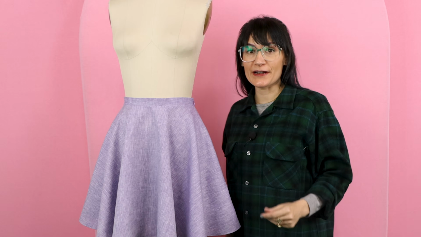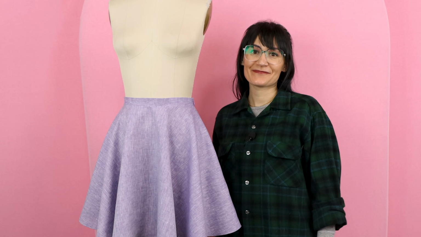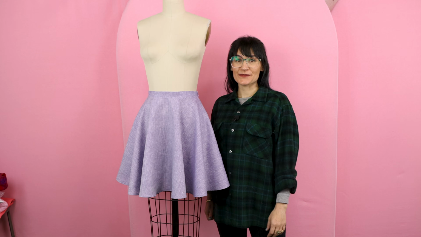All we needed to do is put in 3 measurements in that circle skirt generator and bam, we got a circle skirt. So cool. And if you know someone who'd also like to make a circle skirt, well, make sure you share this video with them.